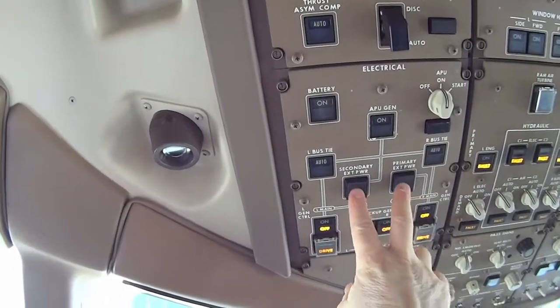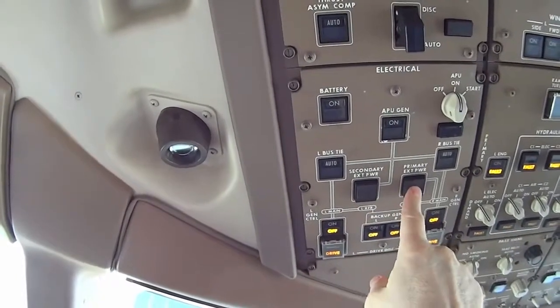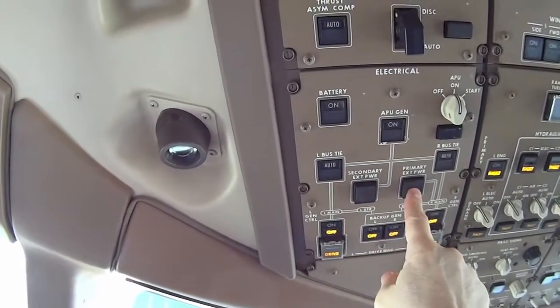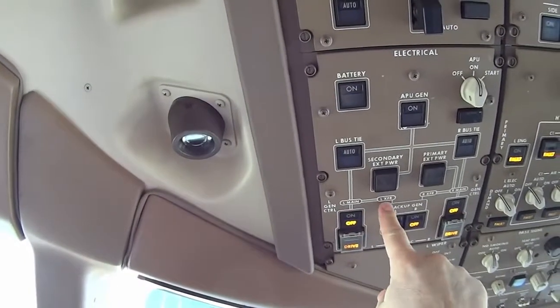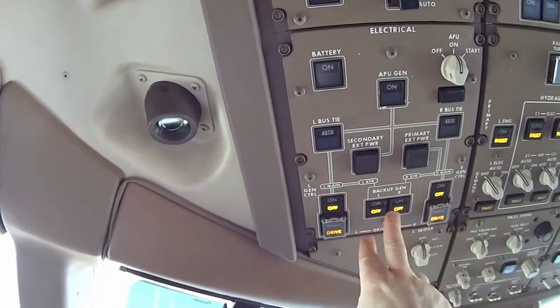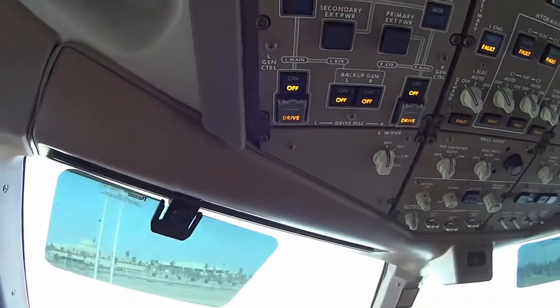We have 2 external power plugs, and so these are both of those. If we use external power, we'll select either one of those. This is our main bus, left transfer bus, right transfer bus, the backup battery or backup generator system, and then the left windshield wiper.